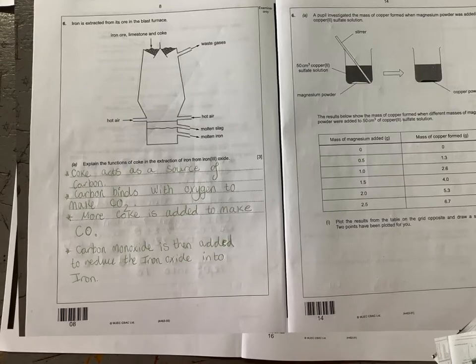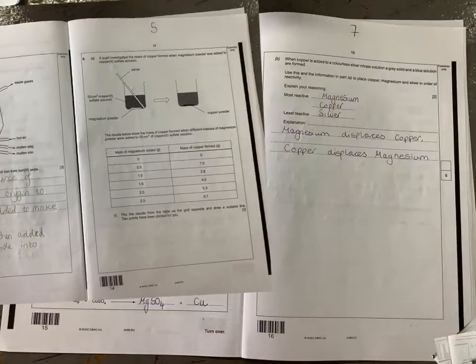And again, blast furnace 1, explain the functions of coke. So coke acts as a source of carbon. Carbon binds with the oxygen to make CO2, so the oxygen from the air. More coke is then added to make CO. Carbon monoxide is then added to reduce the iron oxide. So coke has a really large use in the blast furnace.